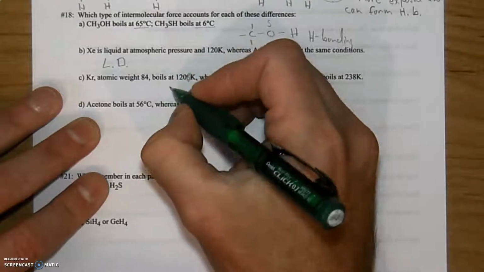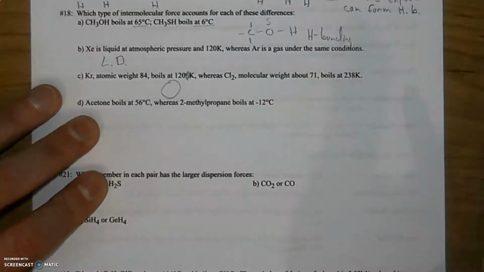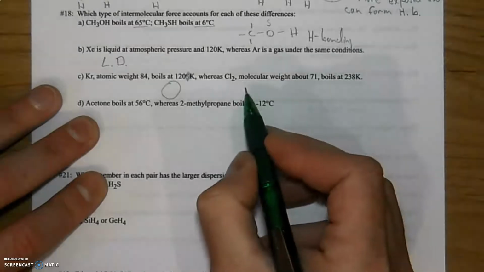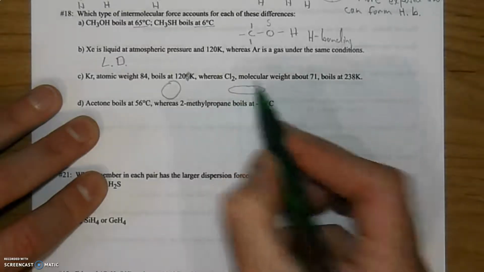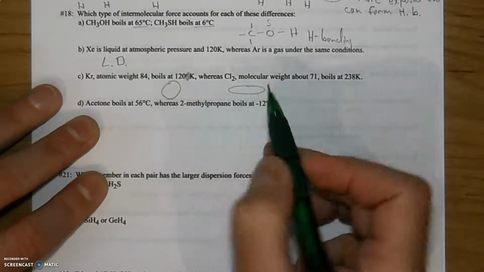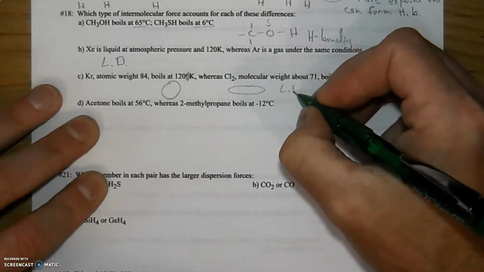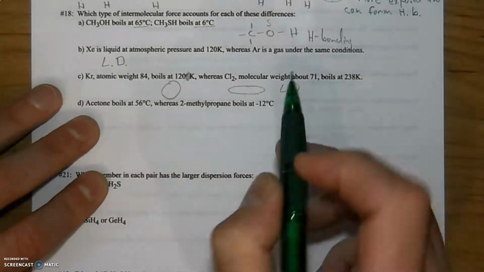And the reason for it is krypton, even though it has a higher molar mass, is spherical, where chlorine, being diatomic, has comparatively more surface area. More surface area, more attractive forces. That is the reason for it. So we're still London dispersion, but it's more about surface area than molar mass. Something to be aware of.